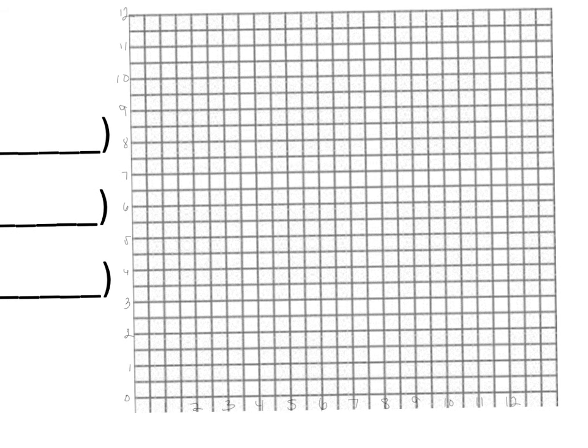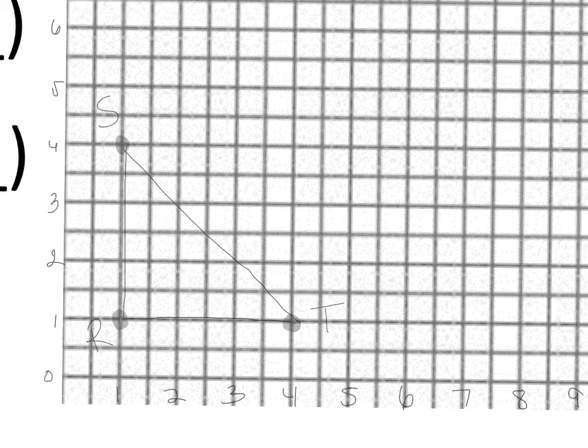Now I'm going to plot and label my points for R, S, and T. So there are the points R, S, and T. For R, I went over 1 and up 1. For S, I went over 1 and up 4. And for T, I went over 4 and up 1. I plotted the points, I labeled them R, S, and T, and then I connected them.